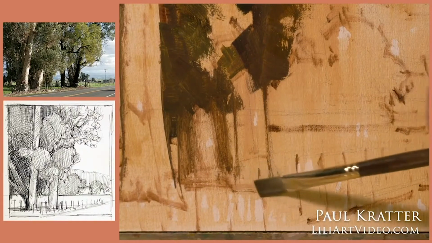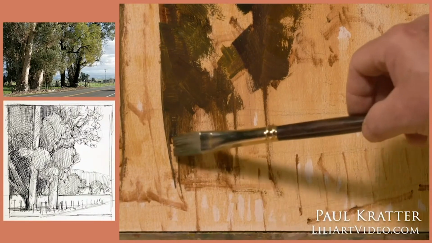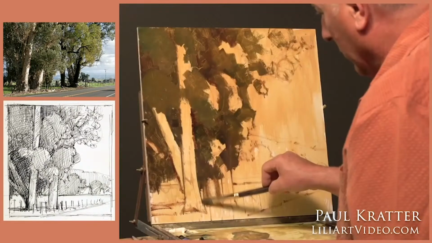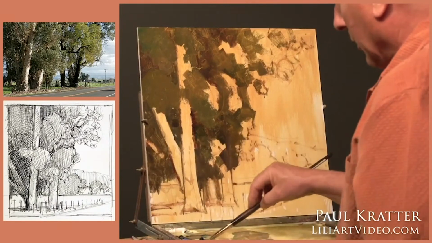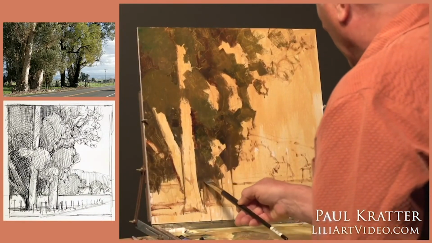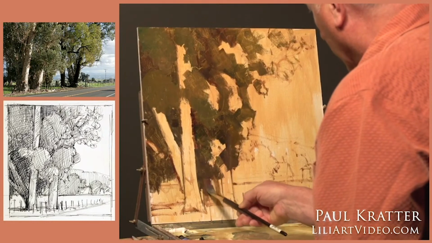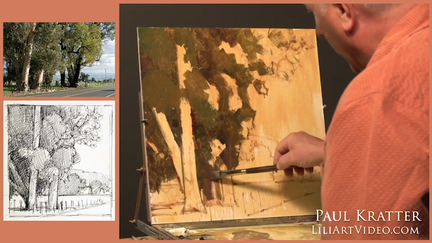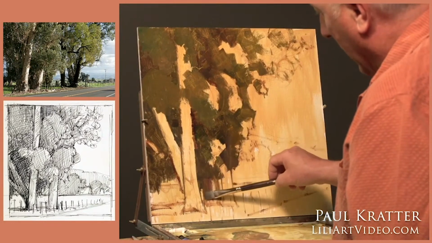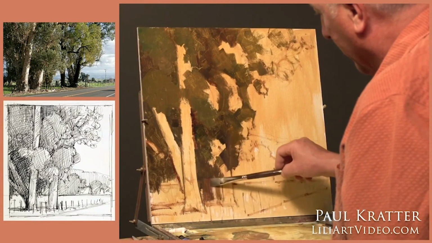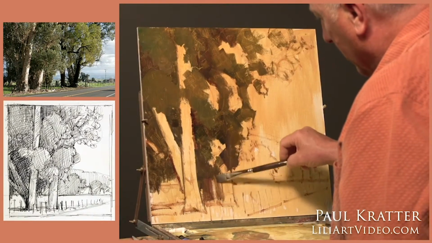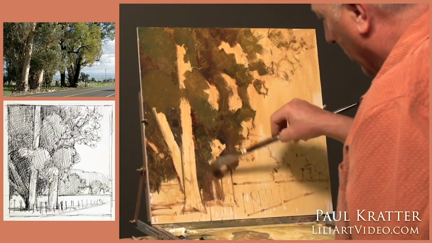Again, I'm just redefining some of these edges. It's really easy to lose your painting, lose the drawing. And so if there's parts that I lose a little bit, I don't mind coming back and just redrawing them. You can't draw too much on your painting.